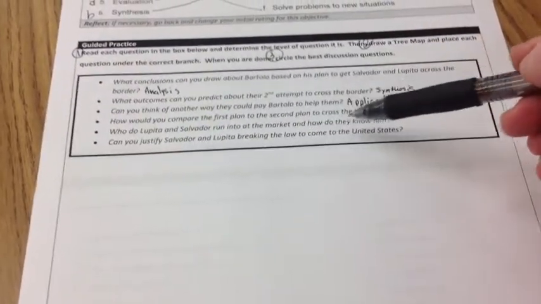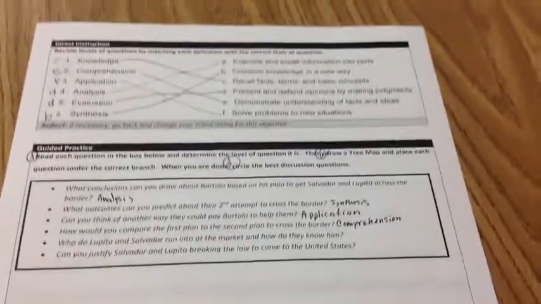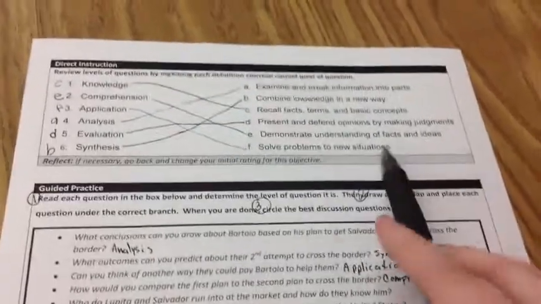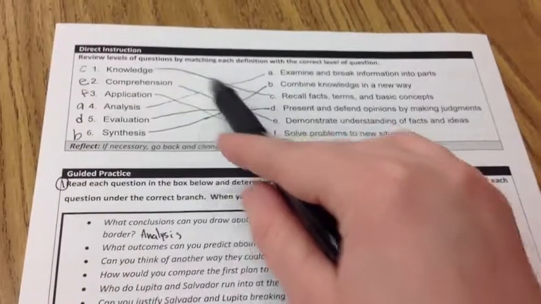Good. Our next question. Who do Lupita and Salvador run into at the market, and how do they know him? If I'm saying who, I know that's going to be a fact, right? Because there can only be one answer, and I can point to it in the book. If I look at my definitions, recalling facts is a knowledge question. So I'm going to go ahead and write knowledge.